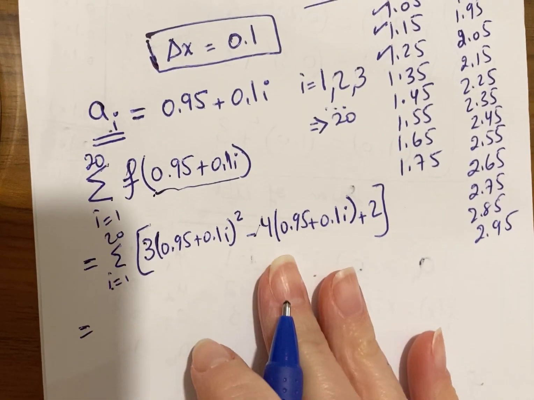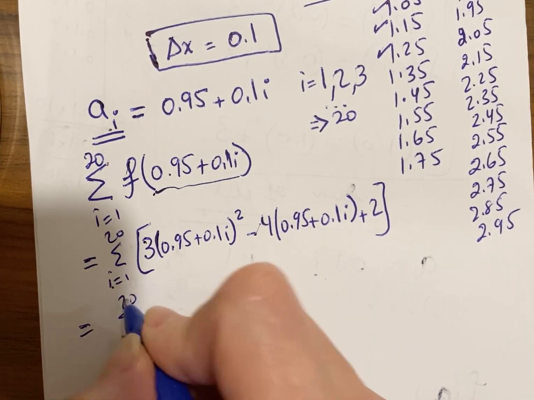What I do next is I simplify algebraically. I simplify the inside.